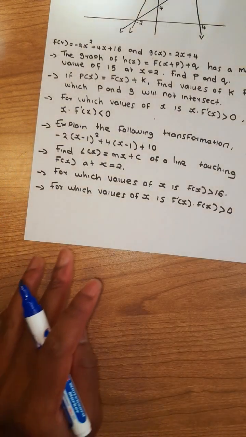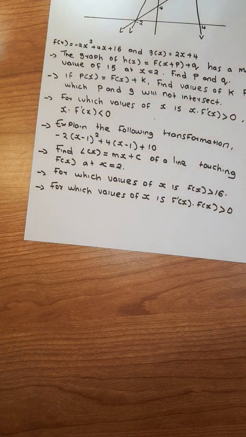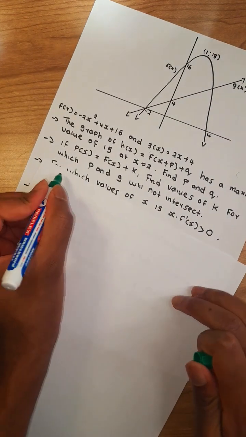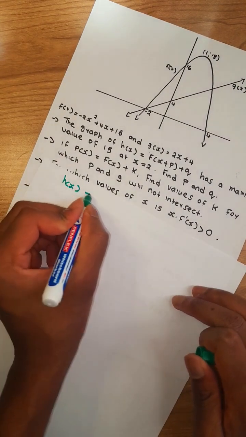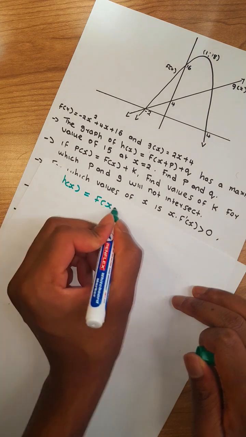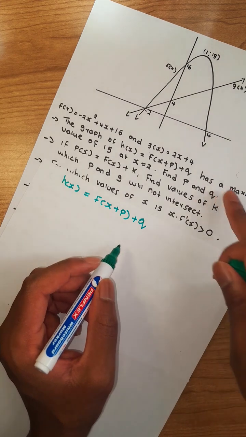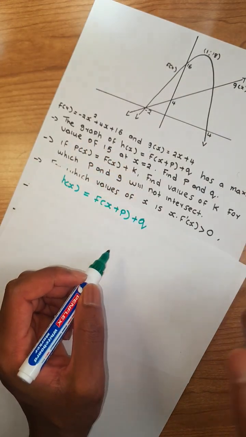So when we come back to the problem at hand, you realize that they are saying that the graph h at x, that equals f(x + p) + q, has a maximum value of 15.